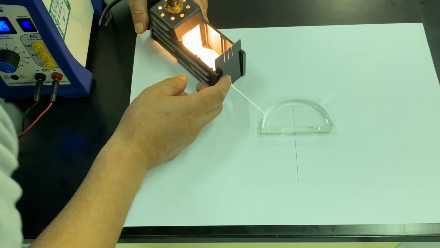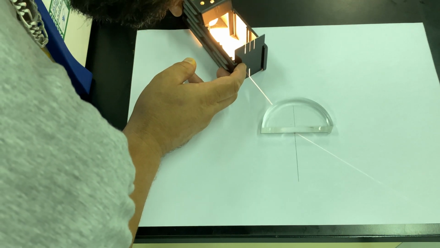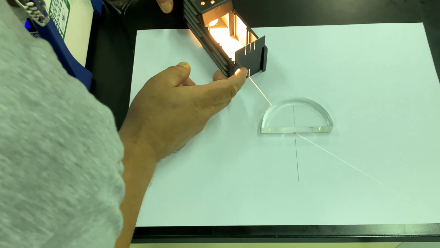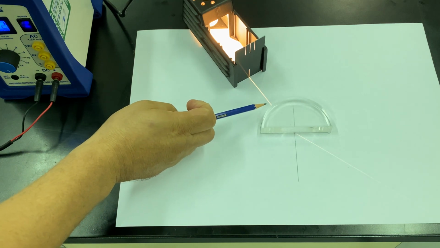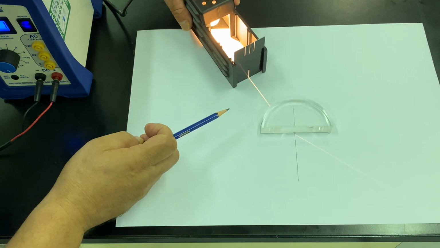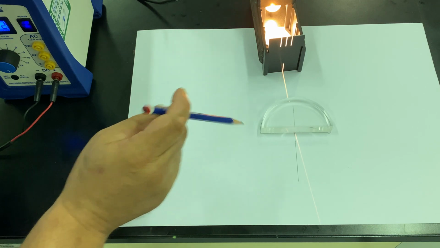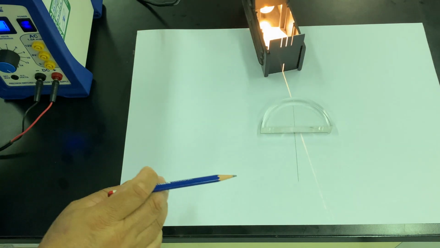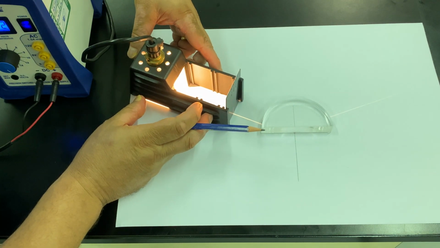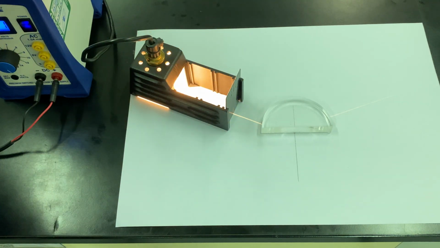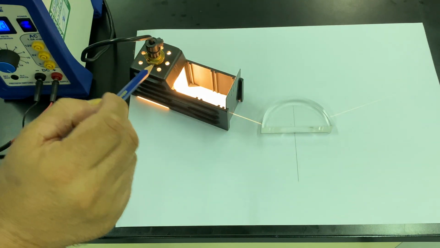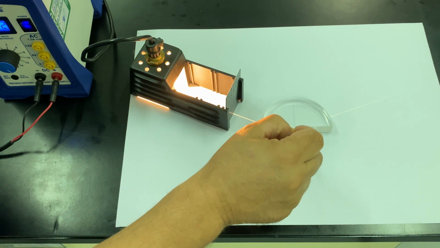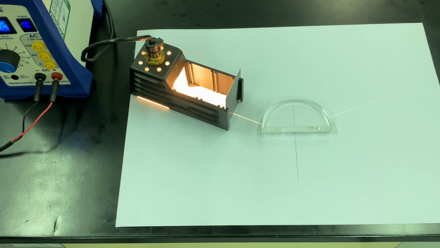Even if we come in at a big angle, or a small angle like that, the incident ray is hitting this boundary at 90 degrees. But we're not interested in what's going on at this boundary. That's why it's circular. We're interested in what's happening at this boundary here.